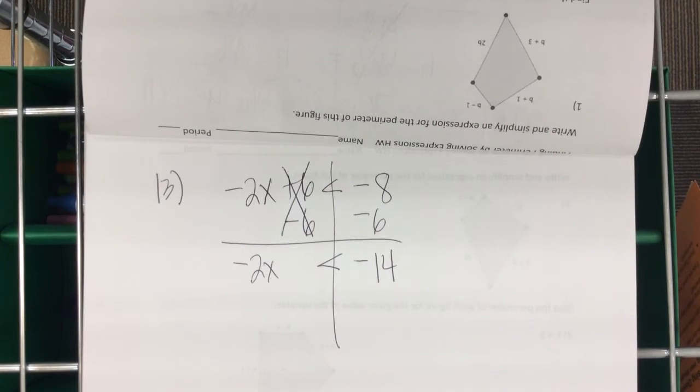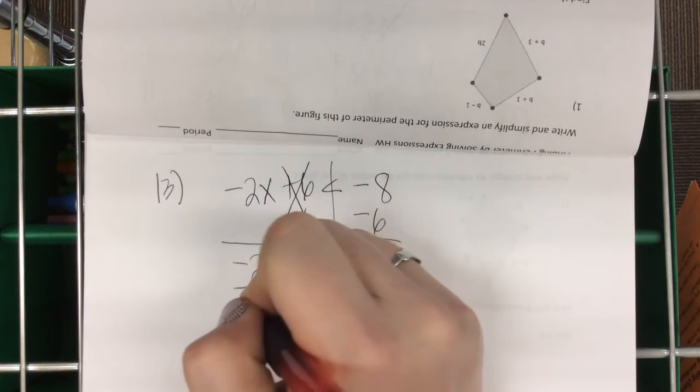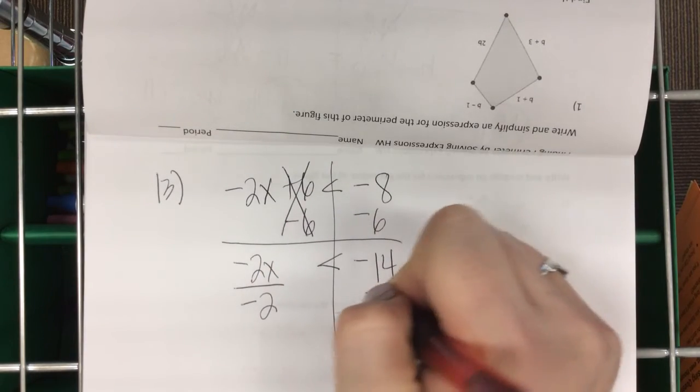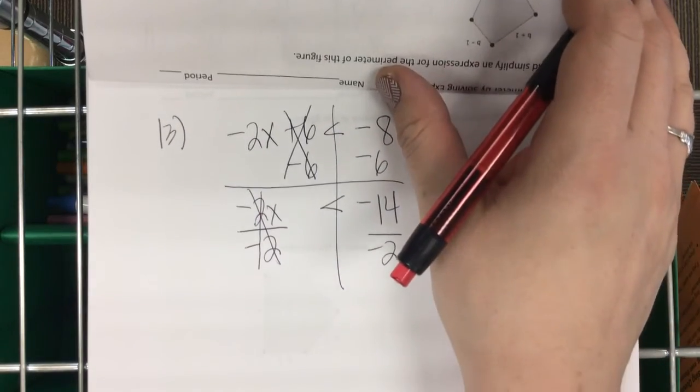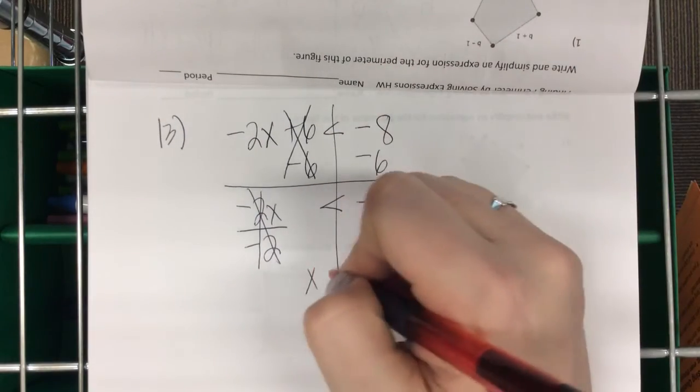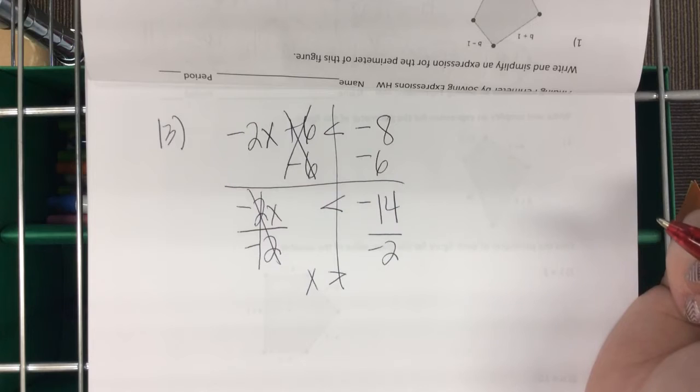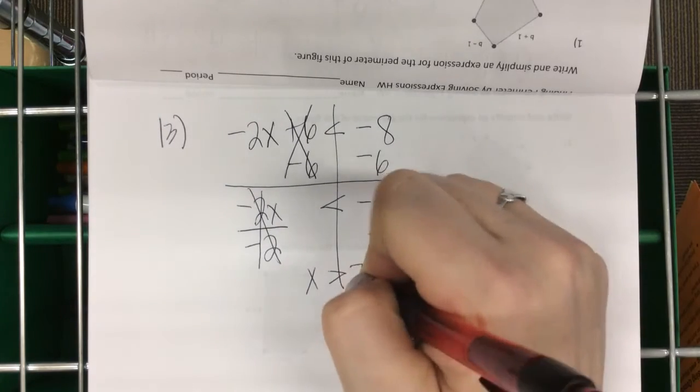Am I done yet? What do I do next? You have to get the variable by itself. Divide by negative 2. Avery, good job. Since I'm dividing by a negative number, I have to flip the sign. x is greater than 7.